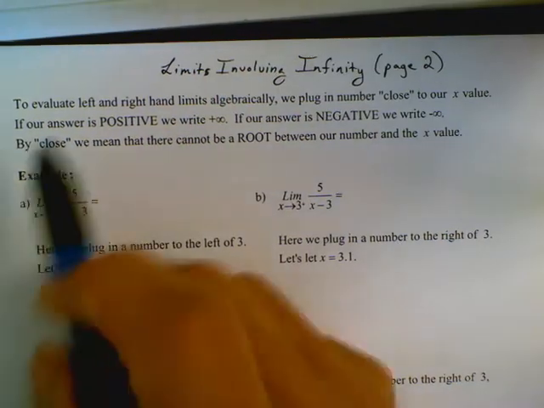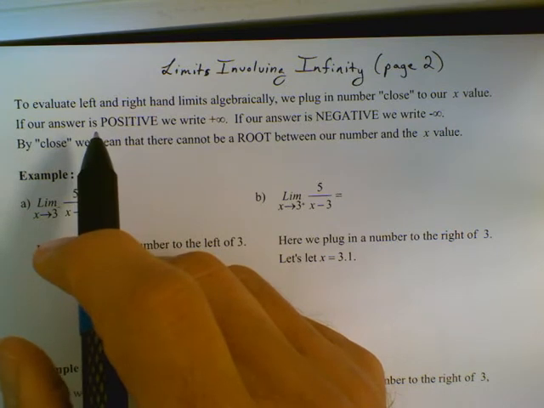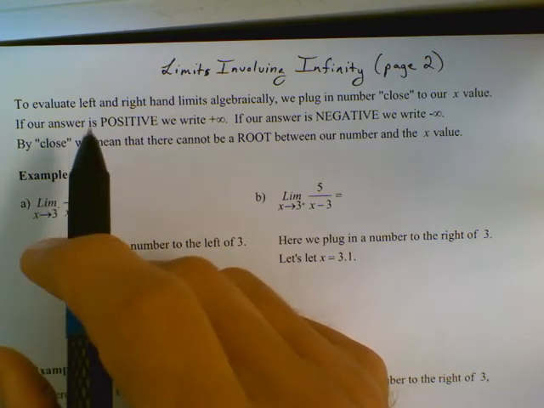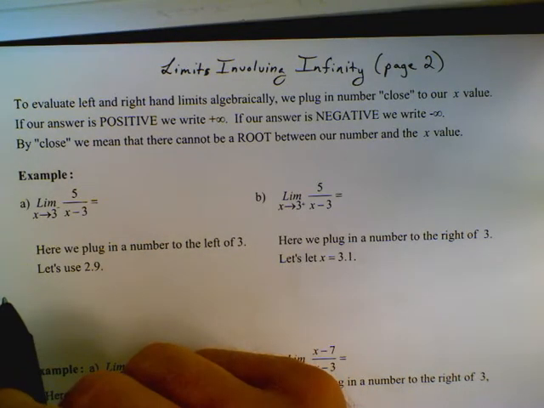To evaluate left and right hand limits algebraically, we plug in a number close to our x value. If our answer is positive, we write positive infinity. If our answer is negative, we write negative infinity. By close, we mean that there cannot be a root between our number and the x value.